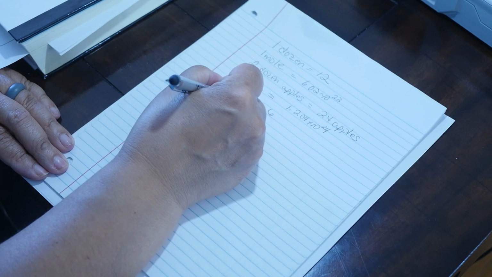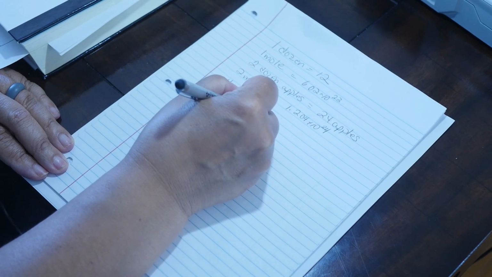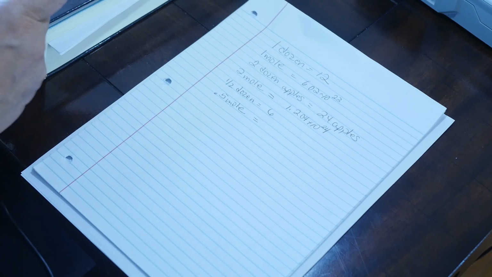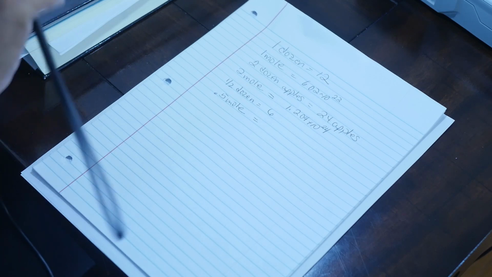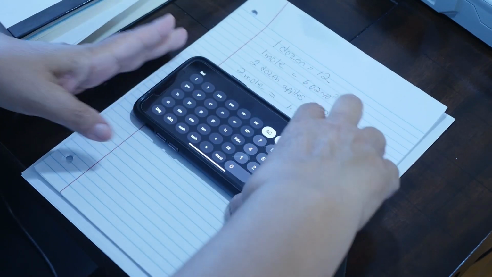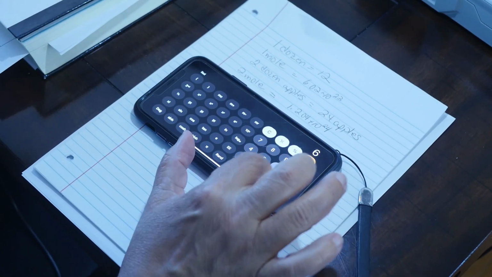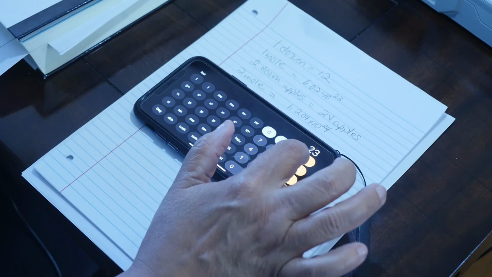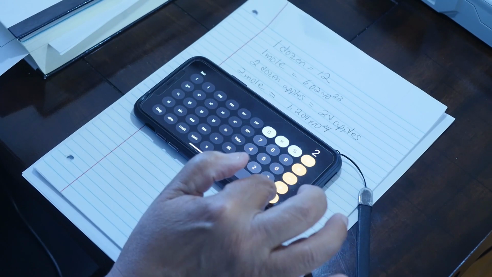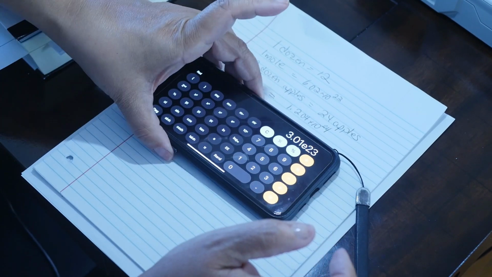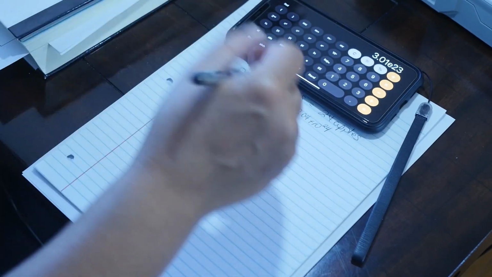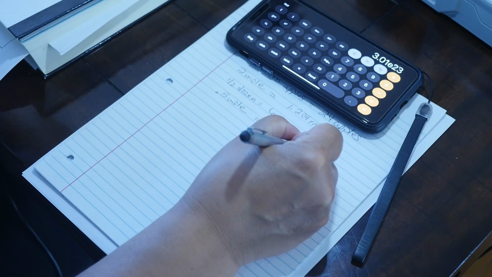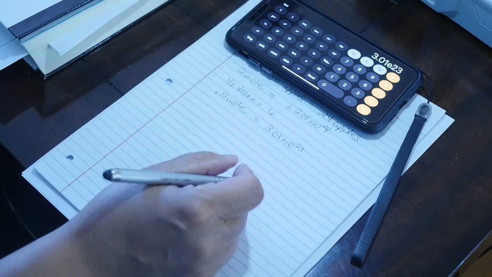Well, if I have a half a mole, what does that equal? Again, I'm going to go to my calculator. 6.02 times 10 to the 23 divided by 2 is 3.01 times 10 to the 23.